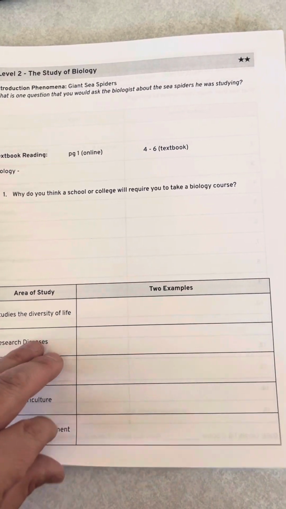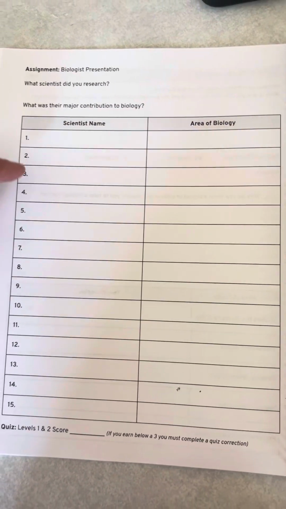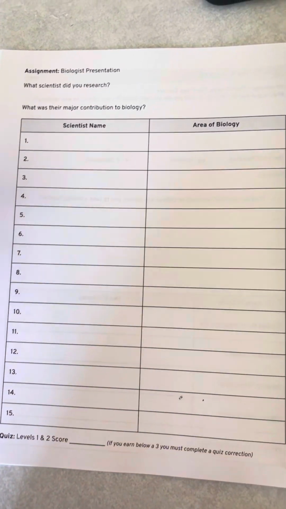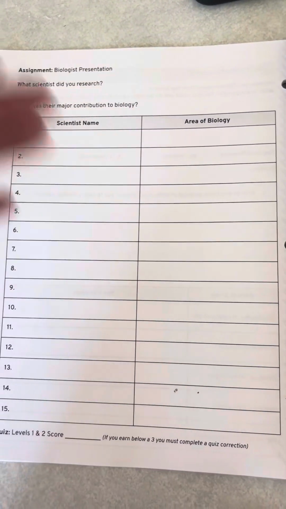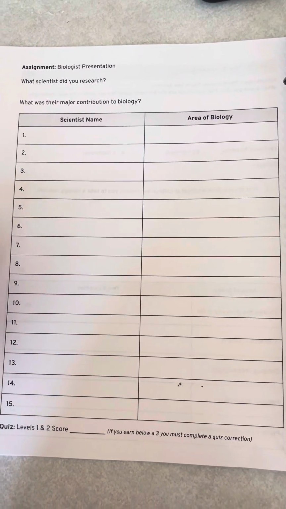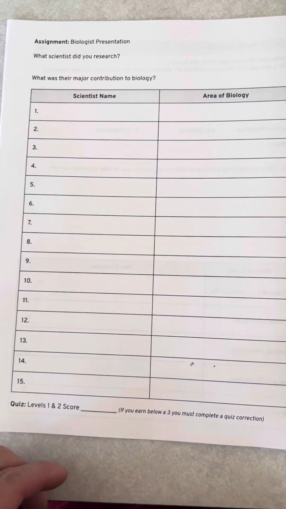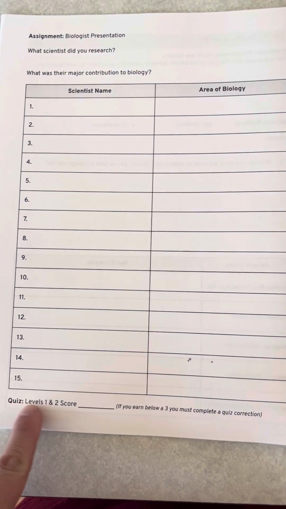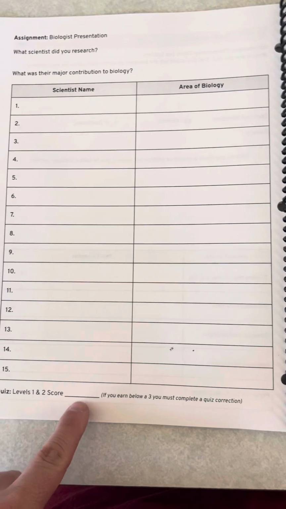class, and kids have to, actually it's right here, the assignment's right here. We do a presentation on scientists, so we get to familiarize ourselves with biologists and what they study. And the kids have to create their own presentations. And then down here I have a quiz, levels 1 and 2, and this is only taken in class.